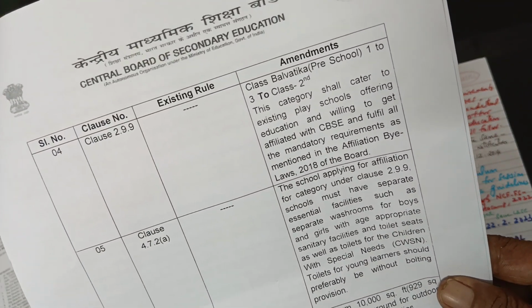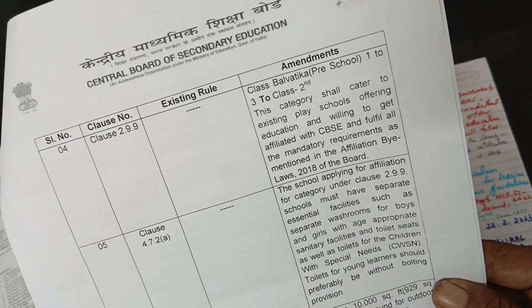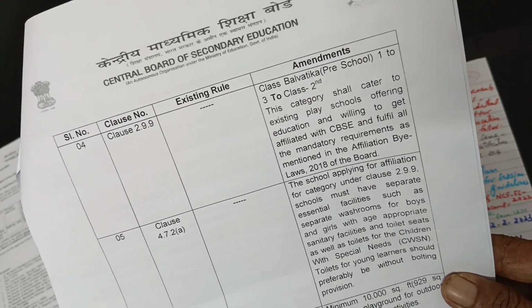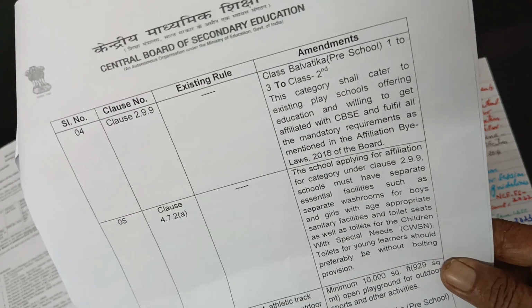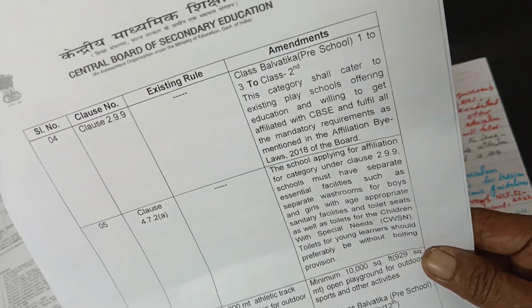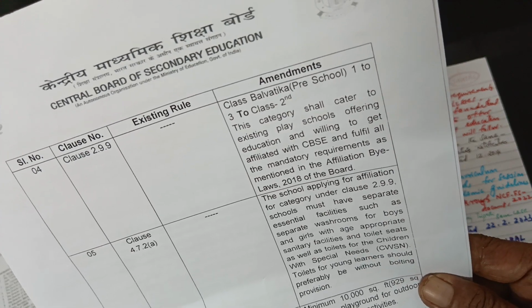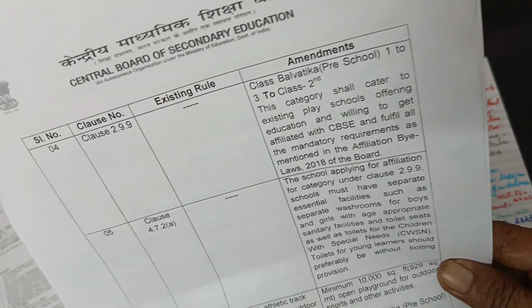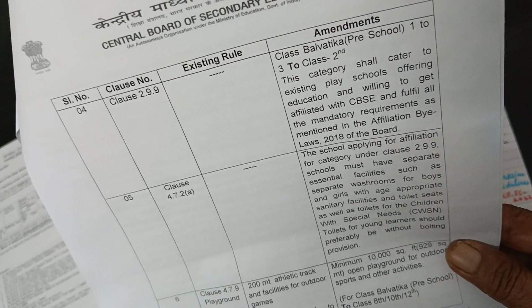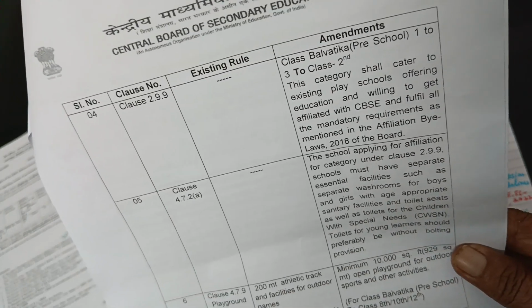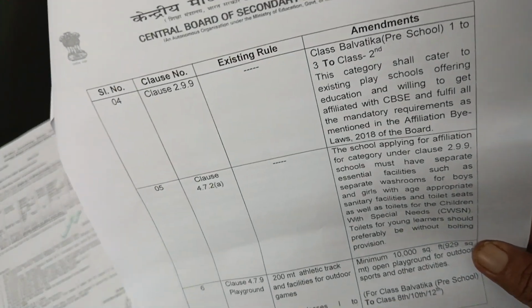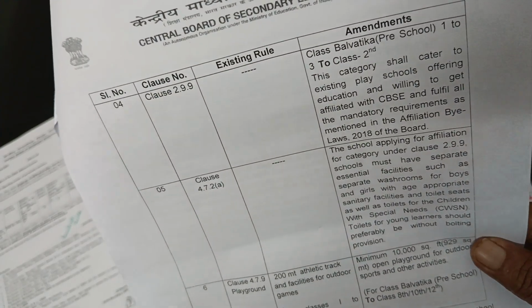here they have given classes Balavatika 1 to 3, that is up to 2nd standard. 1 to 3 is the link to 2nd standard. That is 0 to 3, 3 to 4, 4 to 5, 5 to 6, 6 to 7, like that. 6 to 7 is first standard, and 7 to 8 is second standard.